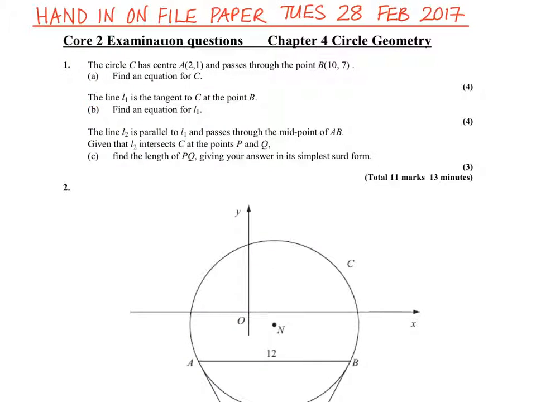And the other thing that I'd like you to do is for the Tuesday that we come back, hand in on file paper. There are 5 exam questions to do, and it's using quite a lot of the C1 coordinate geometry that we've come across before. So y equals mx plus c, perpendicular lines, and diagram. Please transfer all the information onto the diagram to make it easy for you.